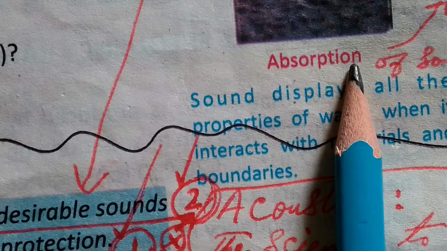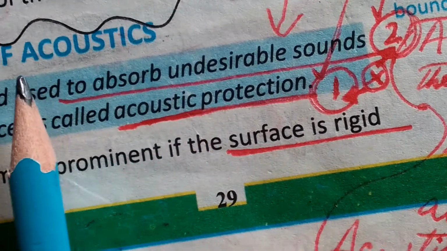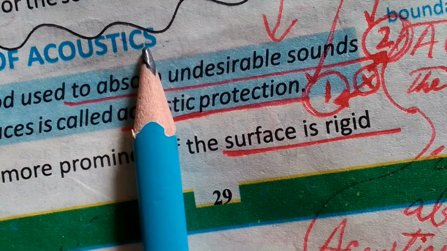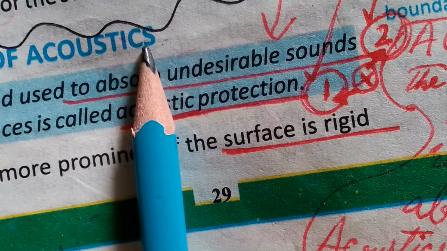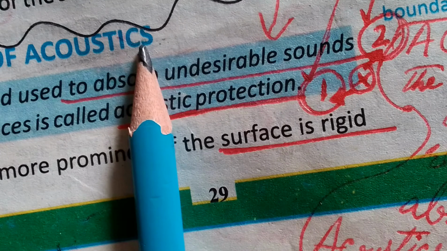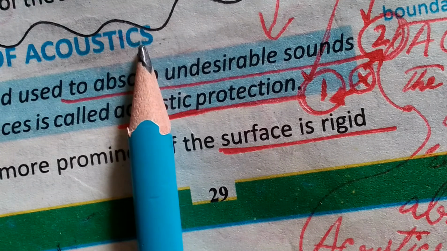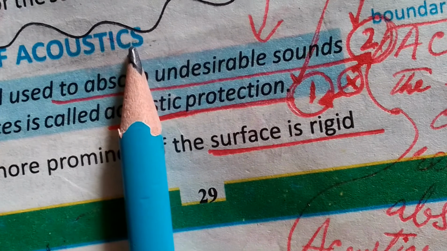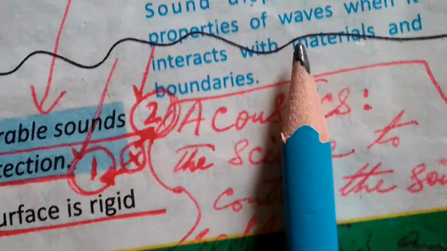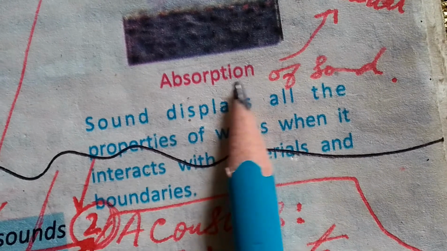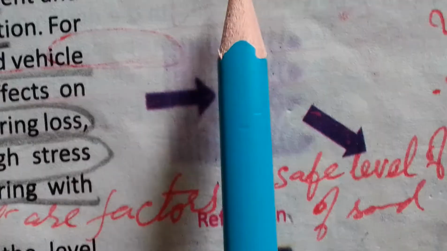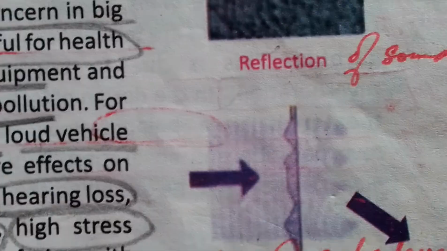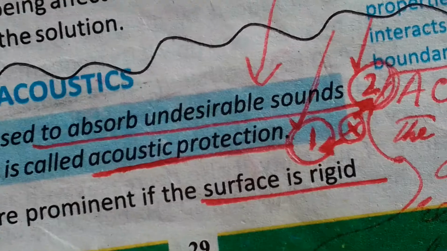So acoustics is the science which is used to control sound waves or noise or musical sound by the use of absorption or reflection of sound waves. So this was the definition of acoustics.